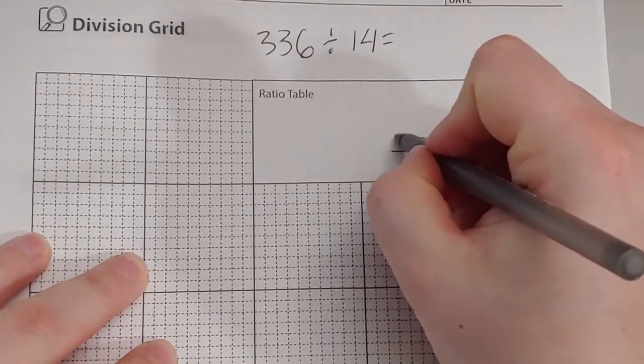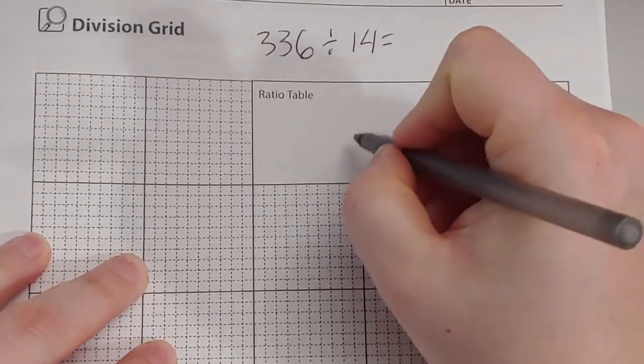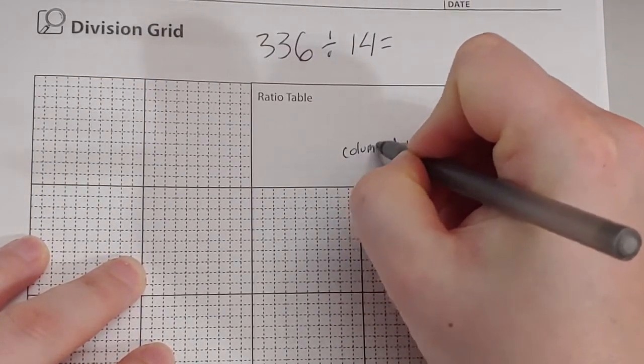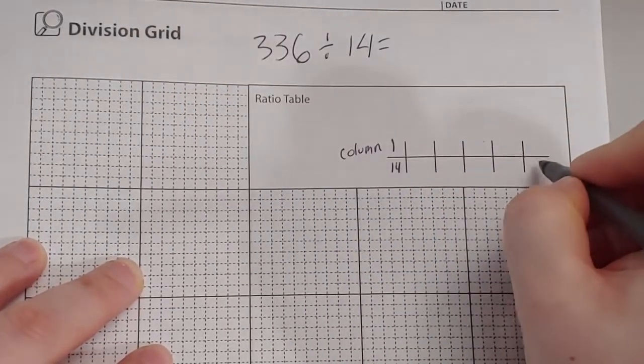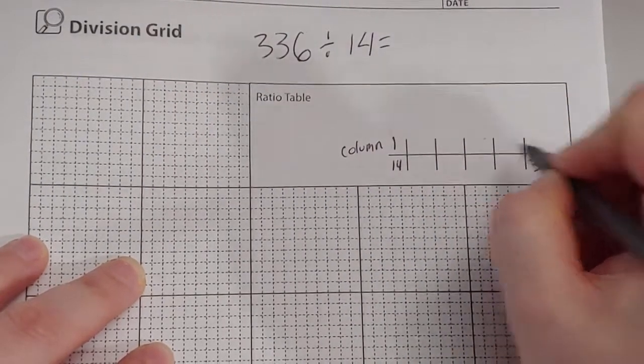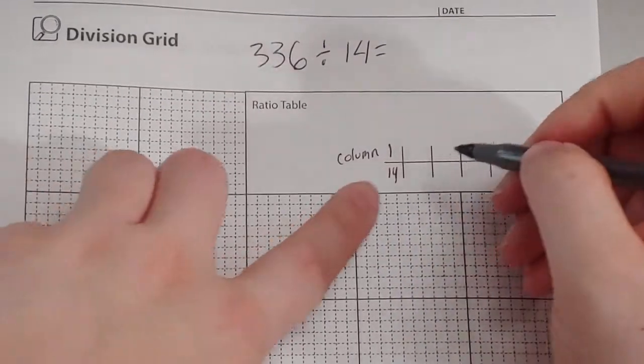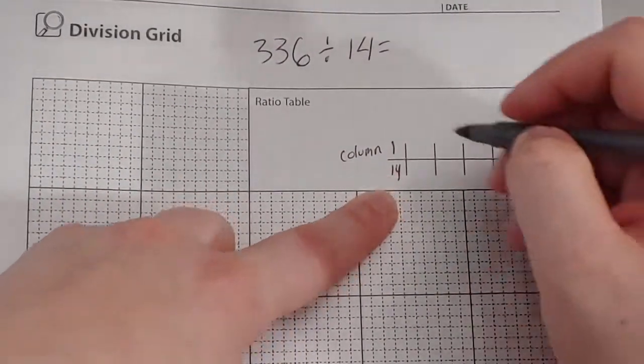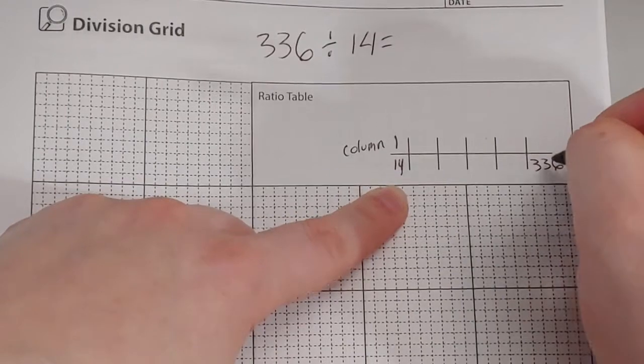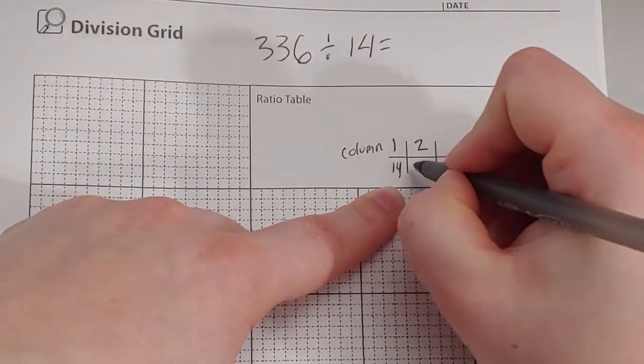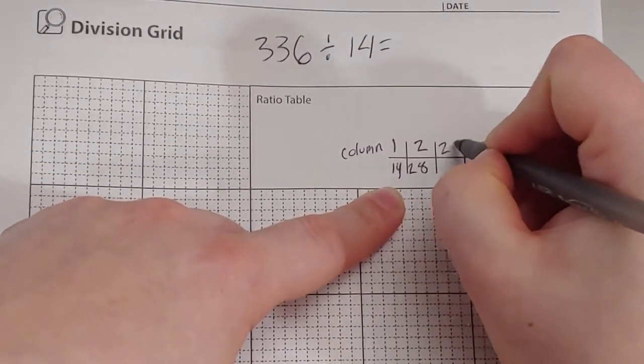All right, so we have one column is 14. How many for 336? So that's pretty far away. I'm going to go to 2 first for 28, then go to 20.